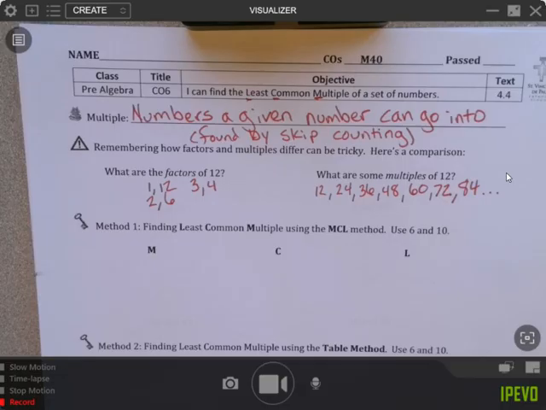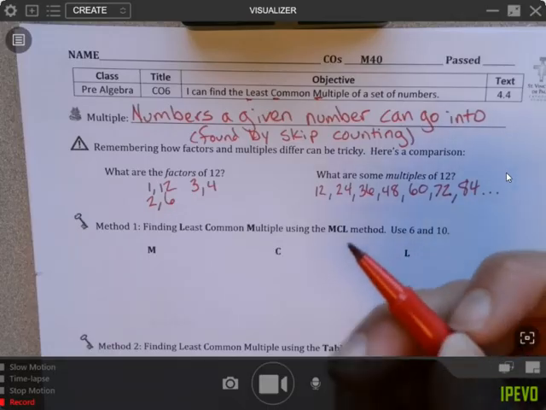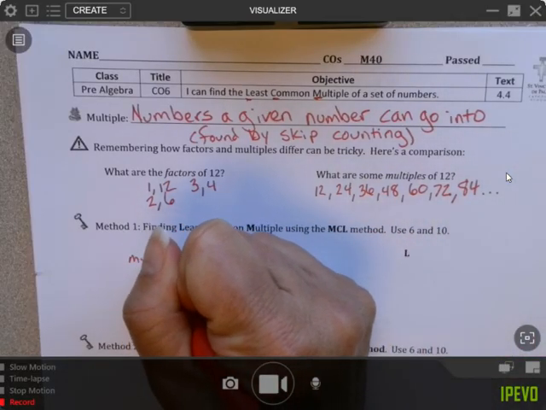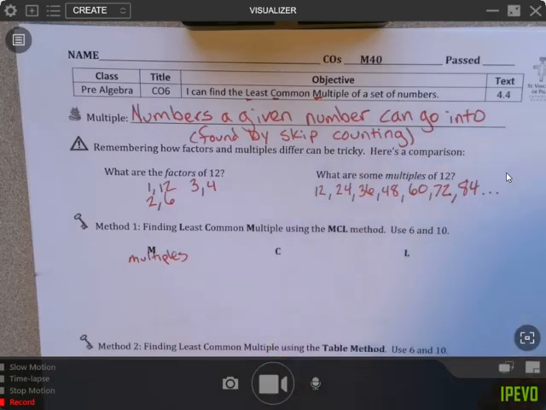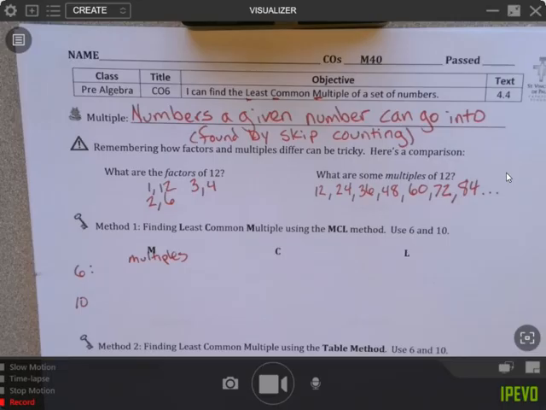So we have different ways that we can find those multiples. The first one, method 1, would be finding the least common multiple using the MCL method. So the M is you're going to list all the multiples of the numbers. So if we have 6 and 10, well, I take that back. We can't list all the multiples because they go on forever. We're going to list multiples up through 10. Okay? So 1 times the number, 2 times the number, 3 times the number.